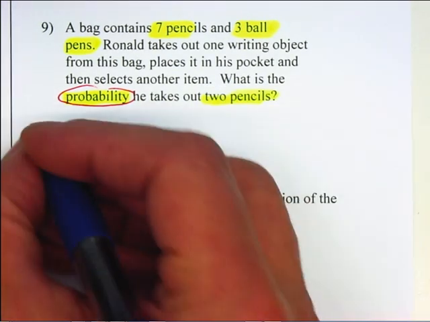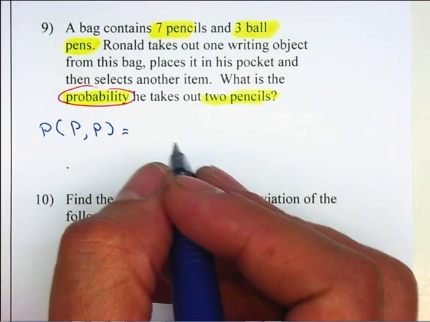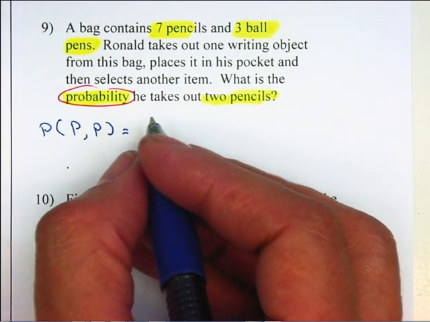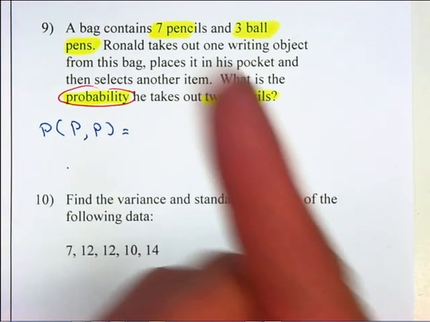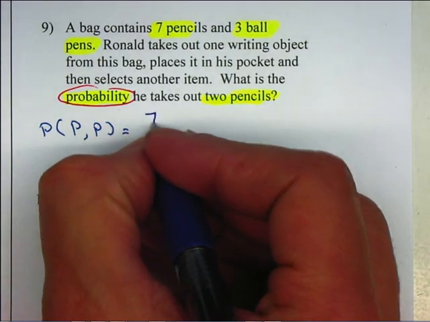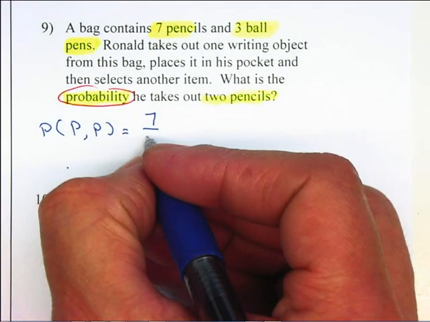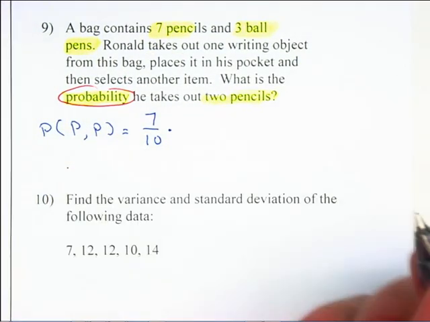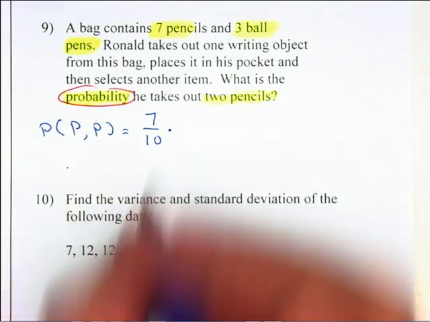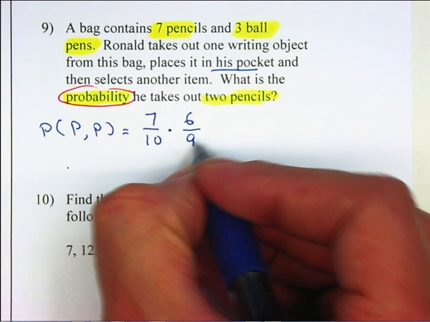So we have the probability of a pencil and a pencil. What's the probability of getting the first pencil? Even though the first time you're only taking one, we have to think, how many pencils are available? 7. How many writing objects are total? 10. Times. What happens to the pencil? He places it in his pocket. So the second one will be 6 out of 9.